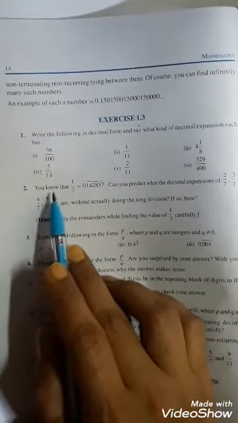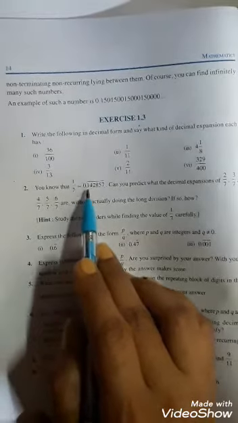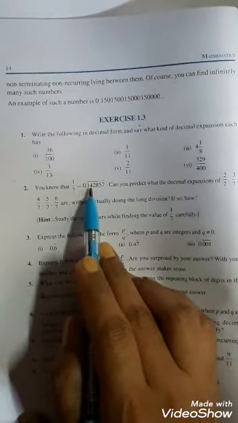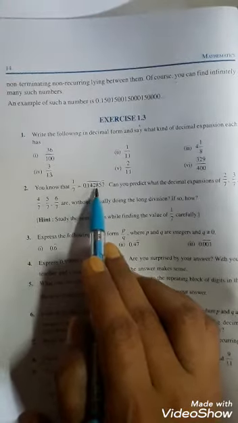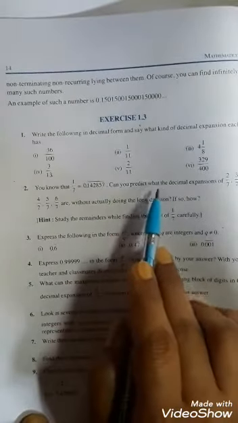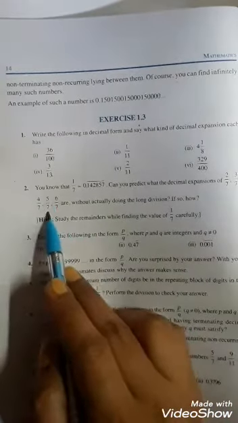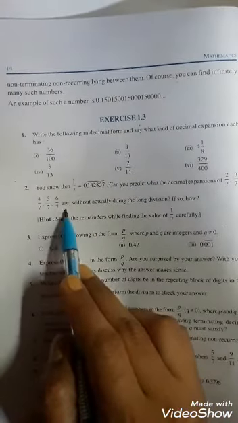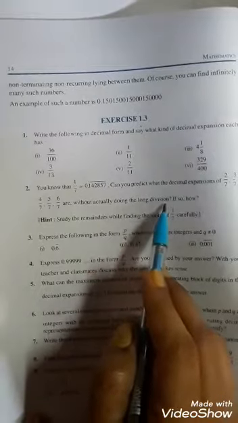Second, you know that 1 by 7 is equal to 0.142857 whole bar. Can you predict what the decimal expansions of 2 by 7, 3 by 7, 4 by 7, 5 by 7, 6 by 7 are without actually doing long division?